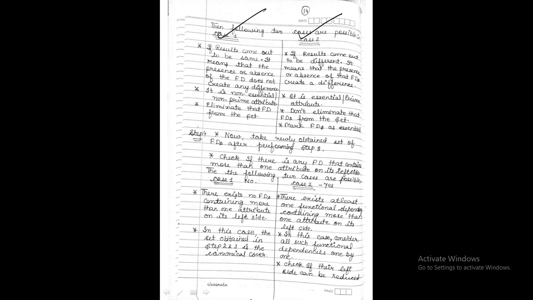In case 1, it is a non-essential, non-prime attribute, so you can eliminate the functional dependency from the set. In case 2, it is essential, so don't eliminate that functional dependency from the set and mark it as essential. And step 4.